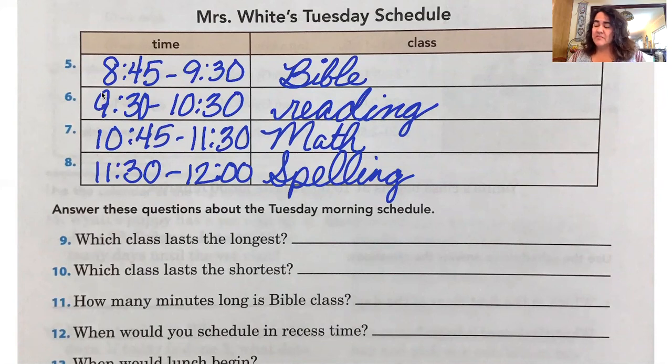Well, we have to do some elapsed time. Let me change my color so we can see what we've done. How much time elapses from 8:45 to 9:30? Well, we know that 8:45 is a quarter to 9. So there's 15 minutes there, and then from 9 to 9:30 is another 30 minutes, right? So we have 15 plus 30 is 45 minutes. I'm going to write that out to the side. 45 minutes for Bible.